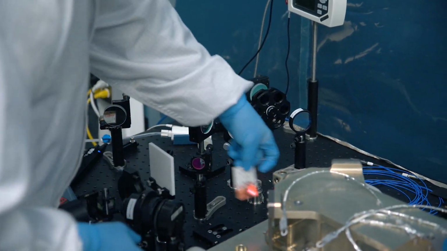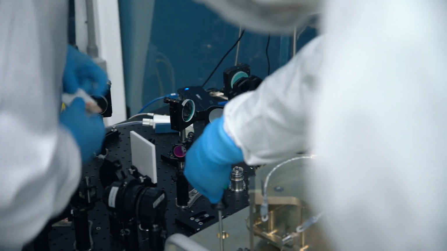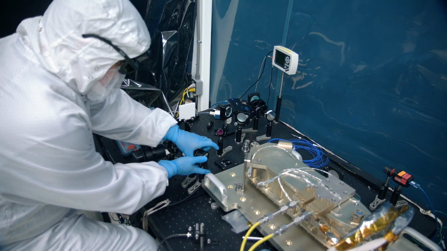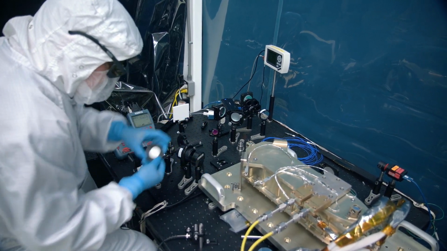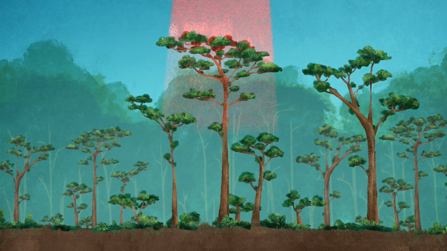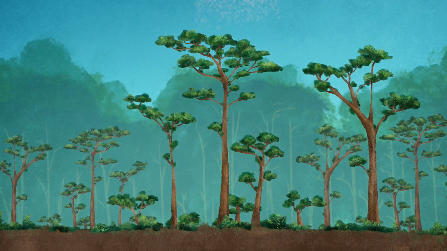Okay, so GEDI is a laser altimeter, so it's an active optical instrument. We have lasers that emit pulses of light. They travel down to the Earth, they get reflected from the Earth, and then we receive the reflection. So we time how long it takes to get there, which allows us to measure the range to the surface.